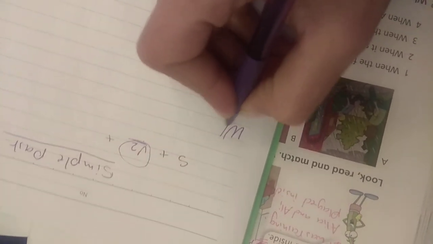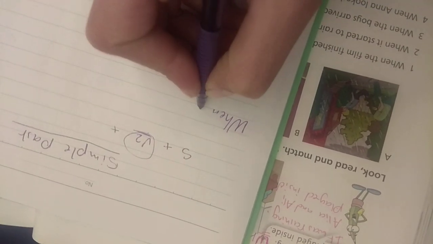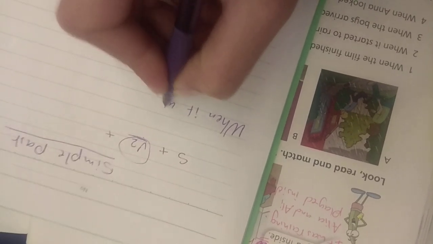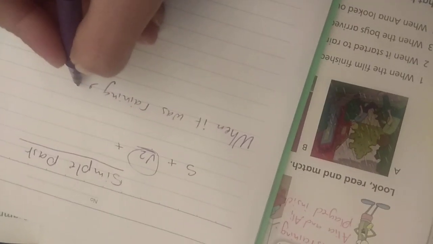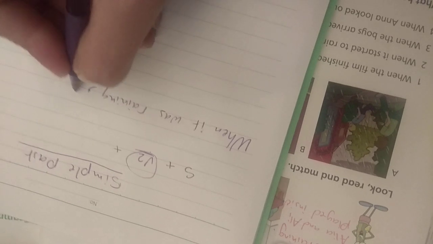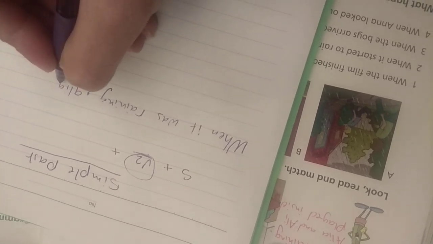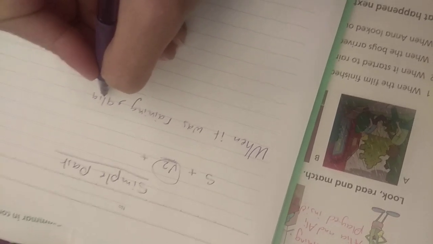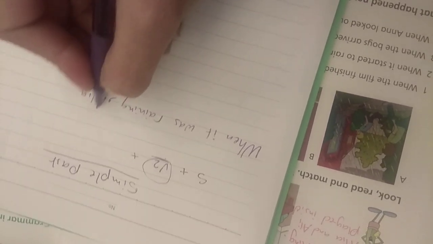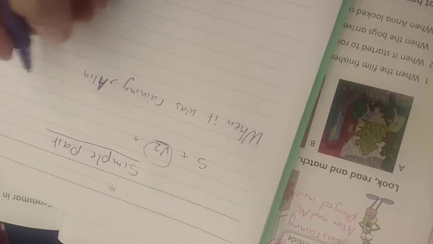It will be at the beginning: When, capital letter; when, small letter, it was raining, comma. Here we can't write Alia like this, because Alia is a proper name. أسماء العلم starting with a capital letter.